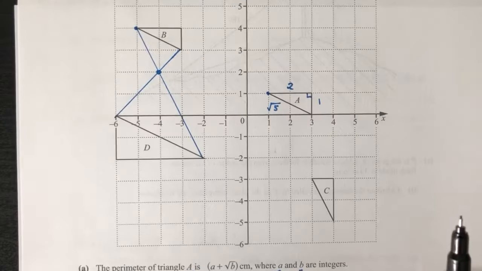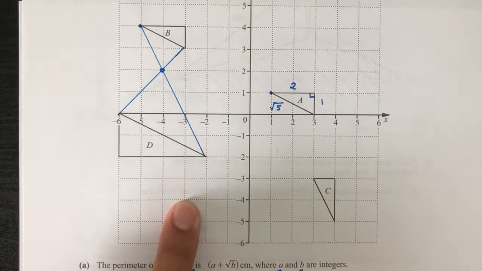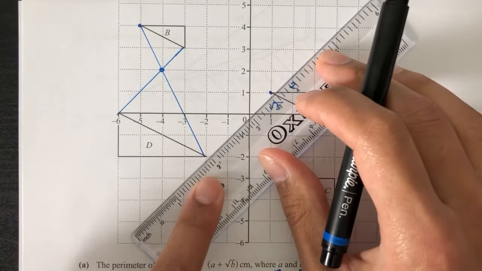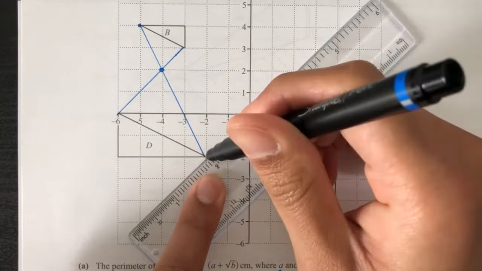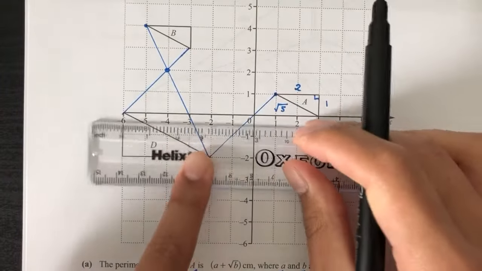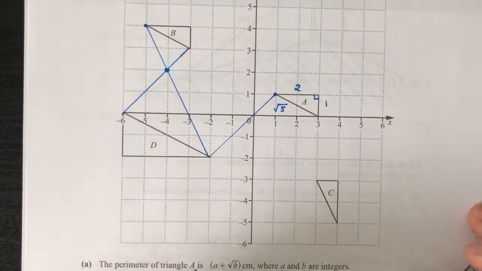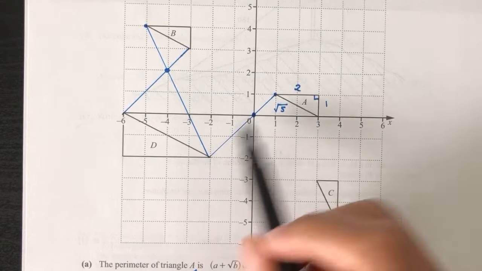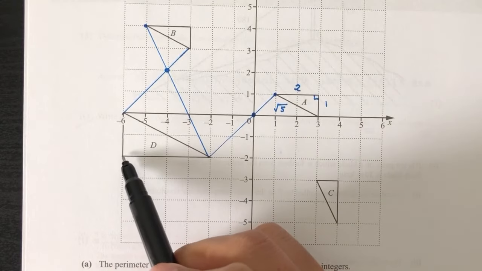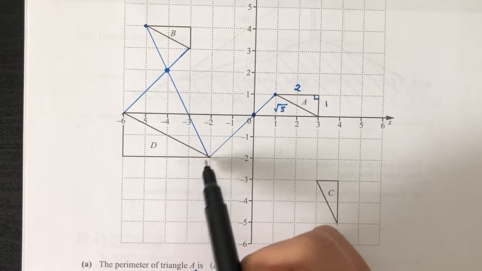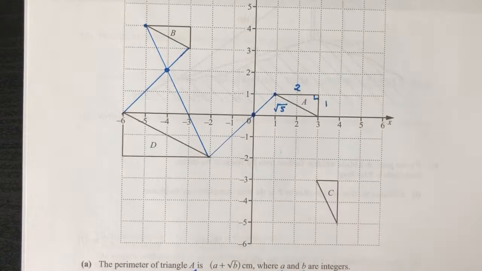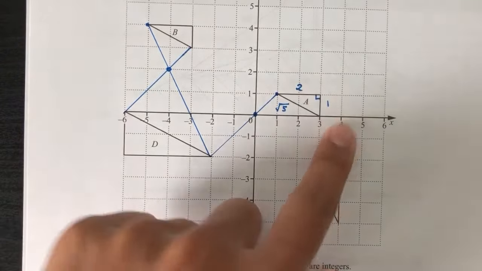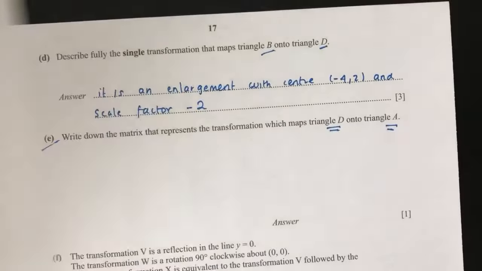So how do you map D onto A? Let's join the corresponding points again. We'll have to find this. As you can see, it is an enlargement again. The center is the origin O. And then let's find the scale factor. It was 1, 2, 3, 4. It became 1, 2. So it is on the other side, it will be minus half.